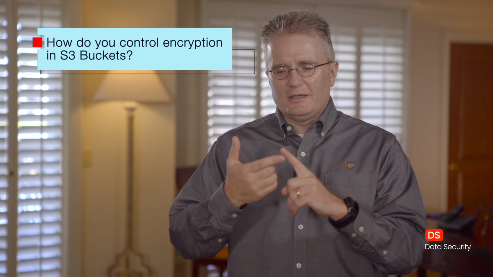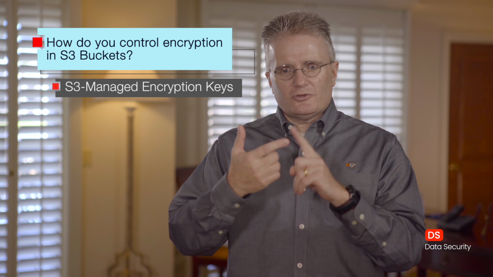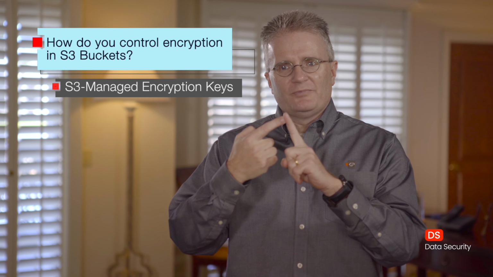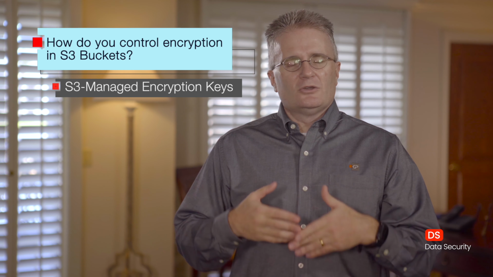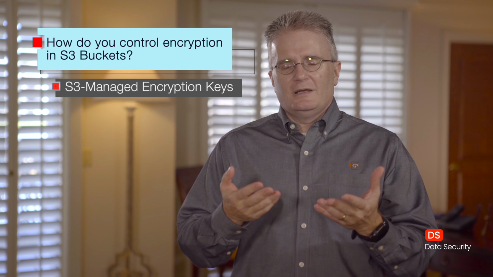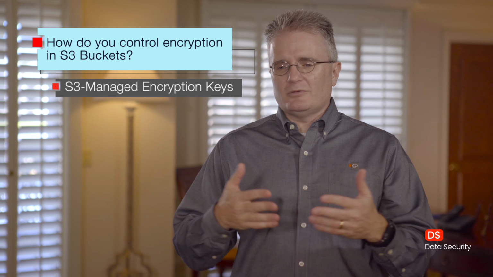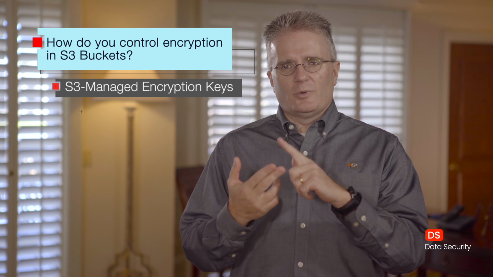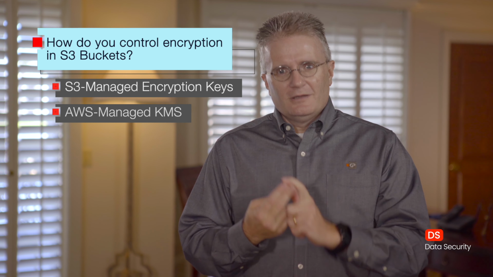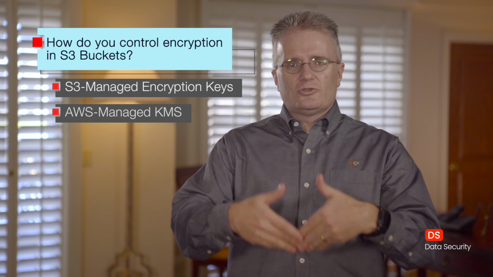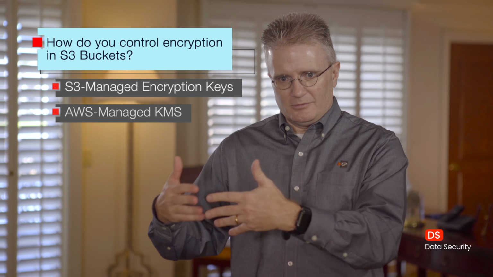And those options, just to list them off very quickly, we have our S3 managed encryption keys. That's the first one. And these keys are just automatically managed by S3. There's no user control of those keys, no key rotation schedule that you can manage or anything like that. The second option is that we can rely on KMS, Key Management Service from Amazon, to provide the keys that S3 will then in turn use to write that data off to the Amazon storage devices in an encrypted fashion.